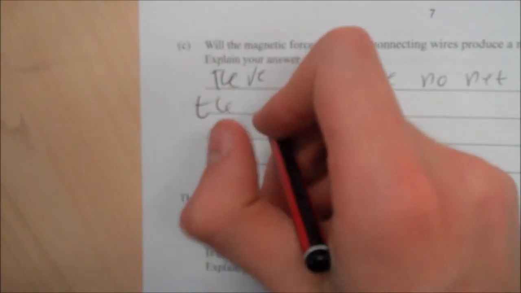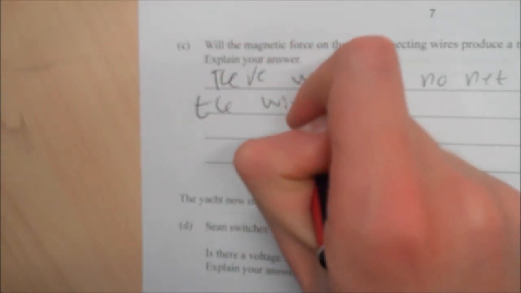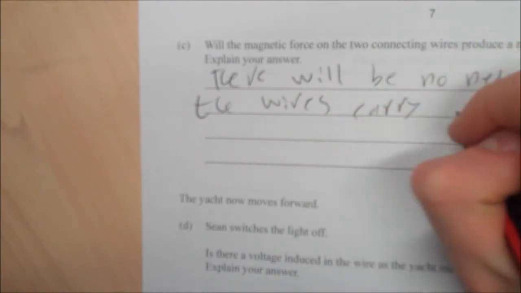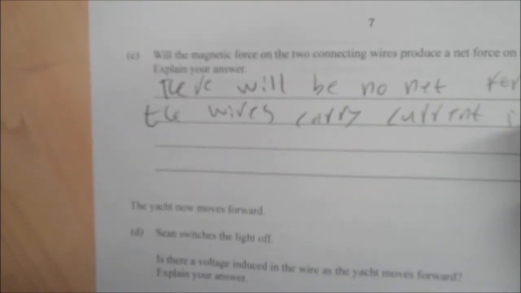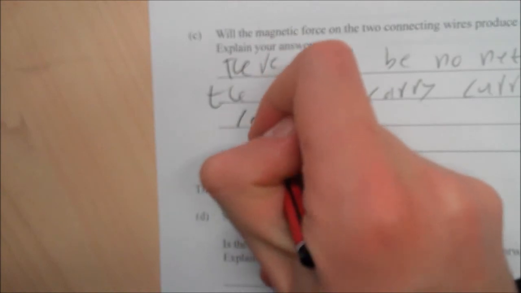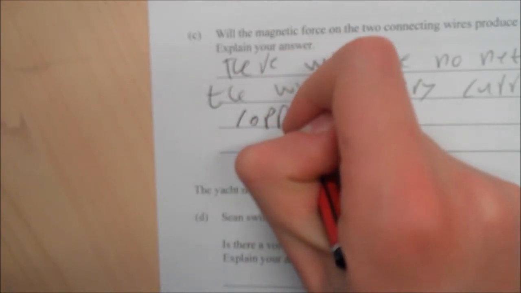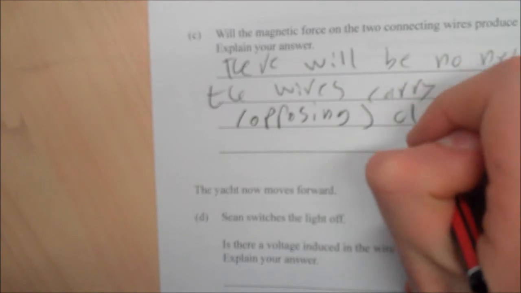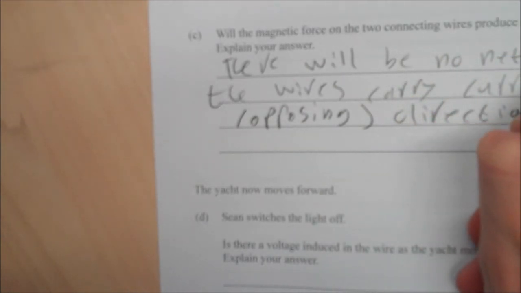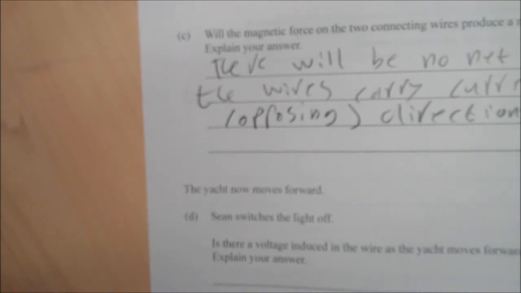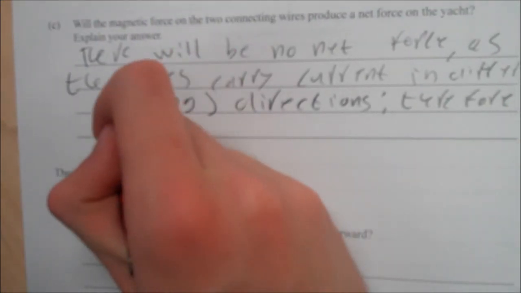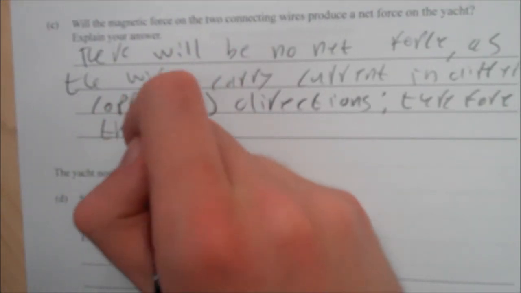No net force, as the wires carry current in different, opposing directions. Therefore, oh sorry, you probably couldn't read that. Therefore, the forces balance out.